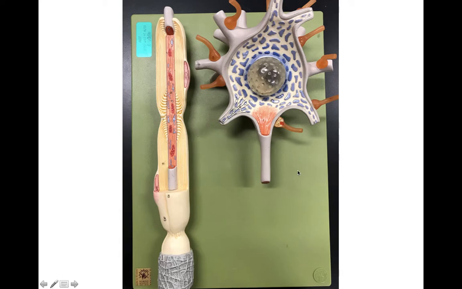If you have ever heard the term white matter, it is referring to tissue in the CNS that is primarily made up of myelinated axons, because this myelin sheath is primarily lipid, and lipid looks white. Whereas gray matter is the tissue in the CNS that is primarily dendrites, cell bodies, and unmyelinated axons. So dendrites and cell bodies are never myelinated.